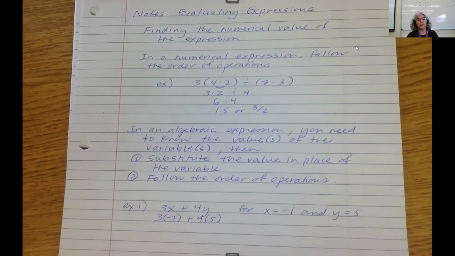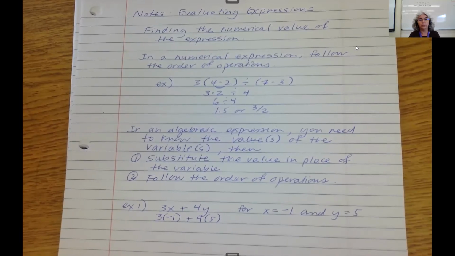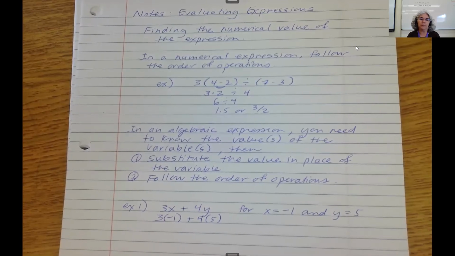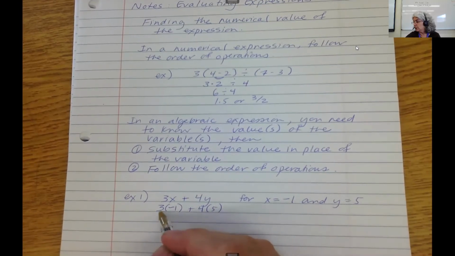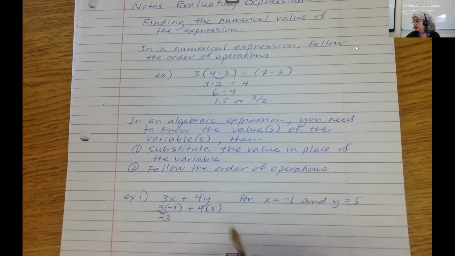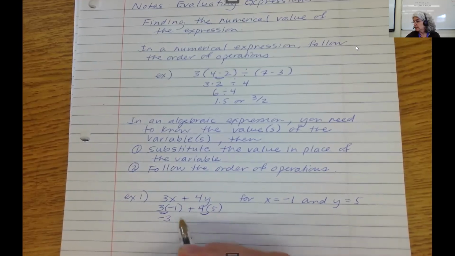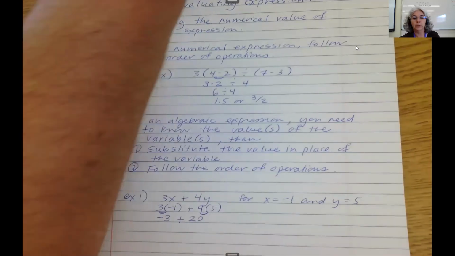Now you can put parentheses here in place of your variables. That's a good thing to do. If you have a number and then a parentheses, another number, that means you're multiplying those numbers together. You can also use the dot for multiplication. I use them interchangeably. I really like to use parentheses when I have a negative number because then I don't get confused with the signs, okay? So here I'm going to follow the order of operations. That's the next step. And so I have 3 times -1 is -3. 4 times 5 is 20, and it's going to be a positive 20. So I write plus.